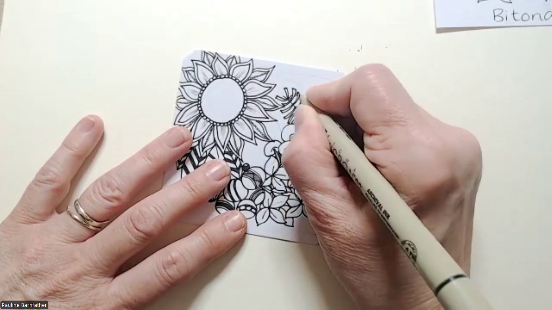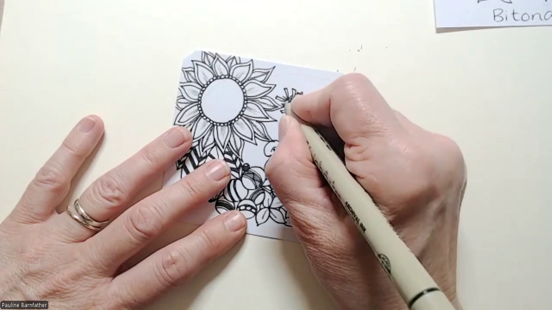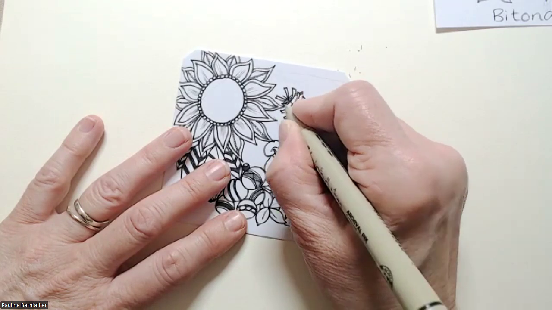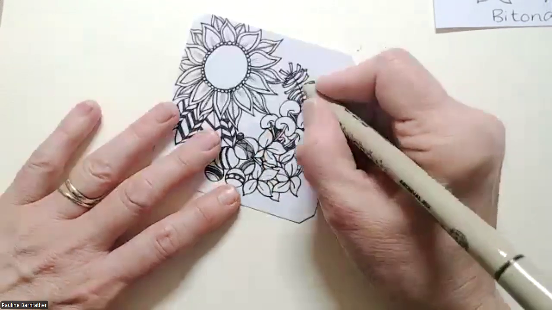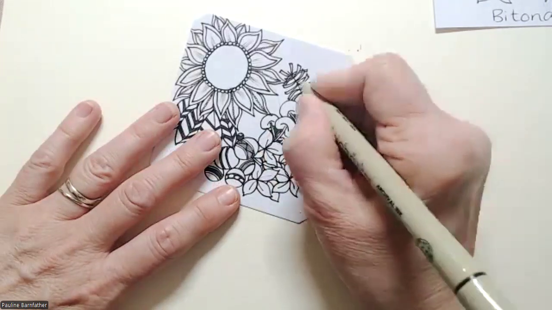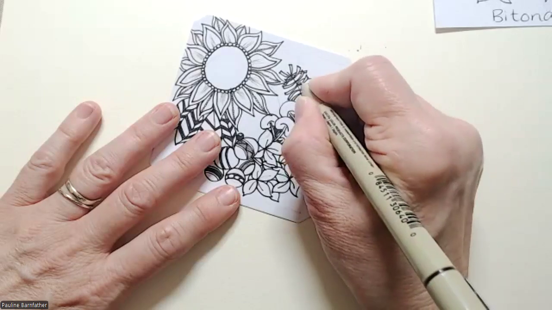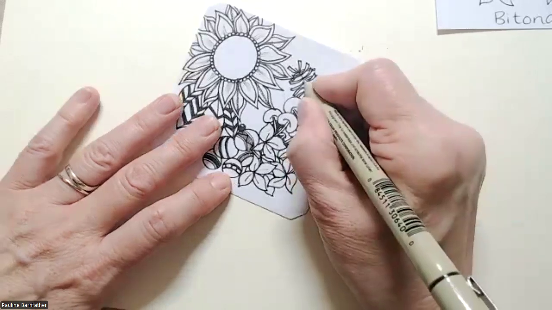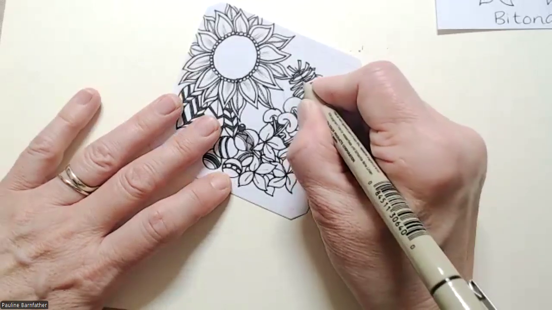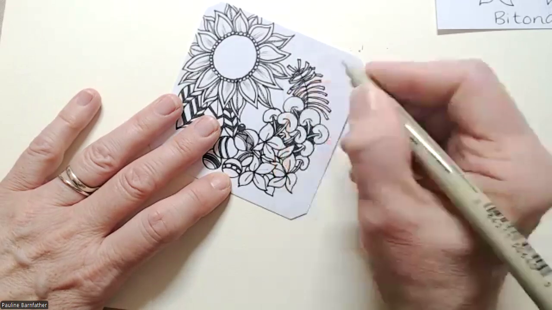So I'm going behind my others. So here I will come out and bump into the leaf that I've already done and then come behind it and just draw a little bit more. So here I can come out, down behind. So we're actually just filling in some gaps and extending out.